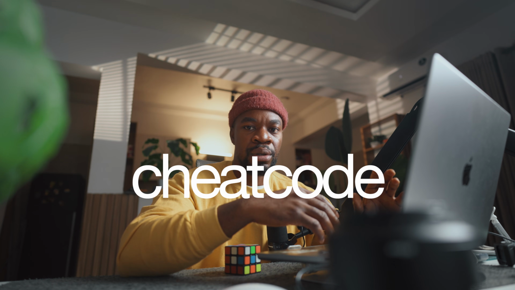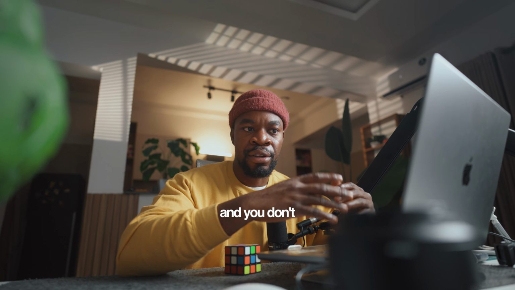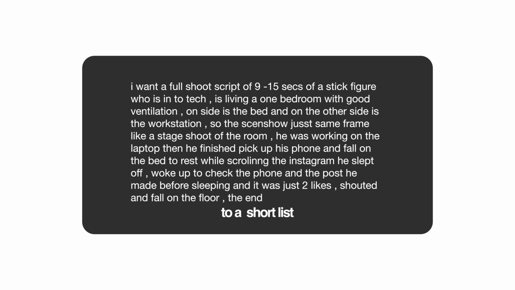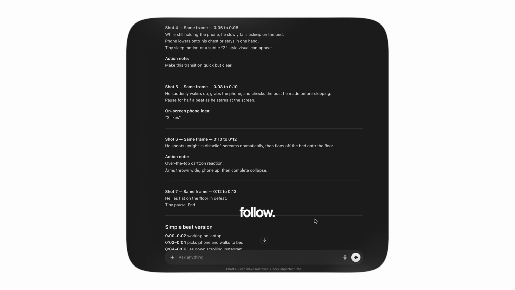So let me give you a cheat code about this thing. If you want to create an animation and you don't know what shot frames you need, just go to ChatGPT and drop your idea and let it turn it into a shot list that you can follow.